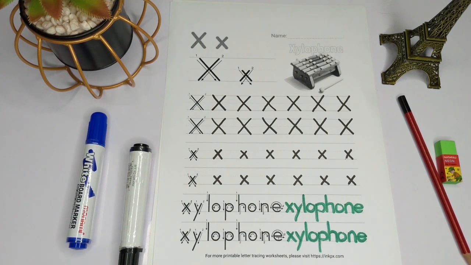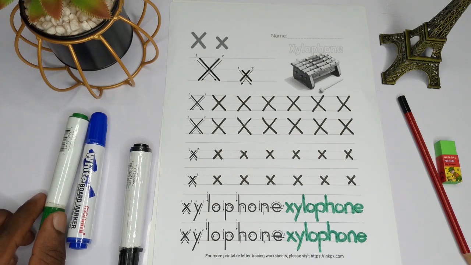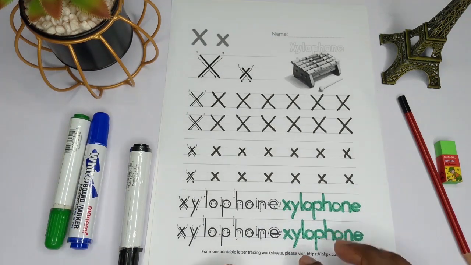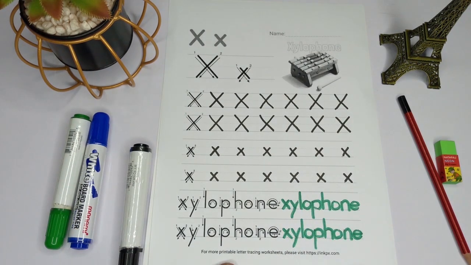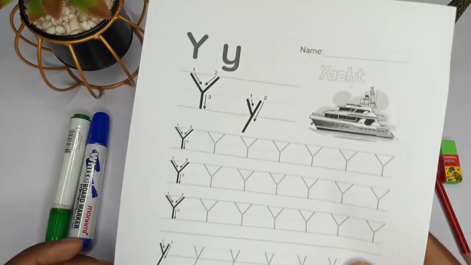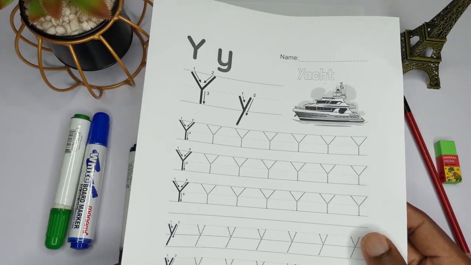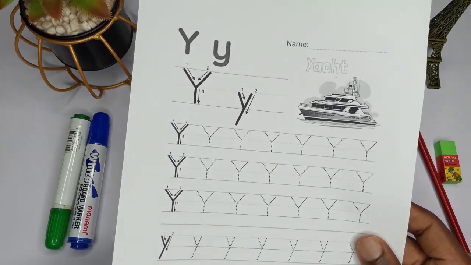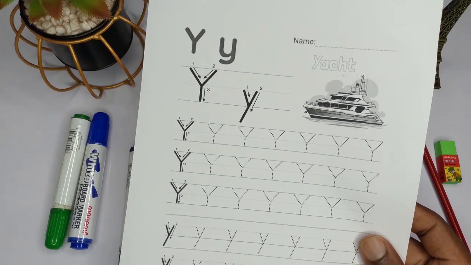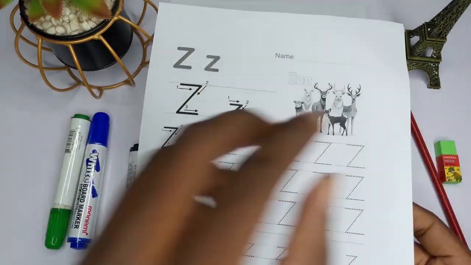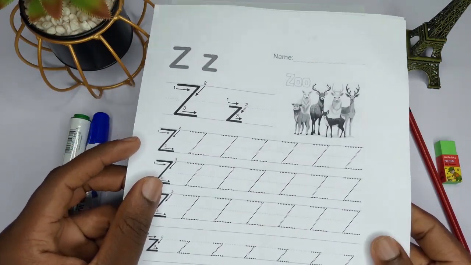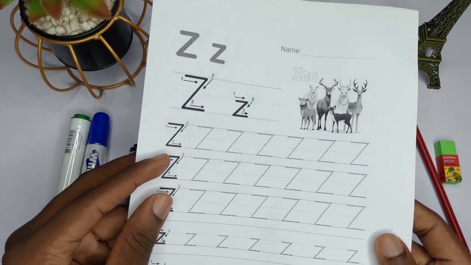Now you know how to write the alphabet X in the English language, and as well you also know the spelling of xylophone. Alright, so in the next video we'll be looking at the next alphabet after X, which is Y. So we'll be looking at how to trace the alphabet Y in the next video, after which we'll look at how to trace the last alphabet in the English language, which is Z, and that will bring us to the end of the alphabet tracing.